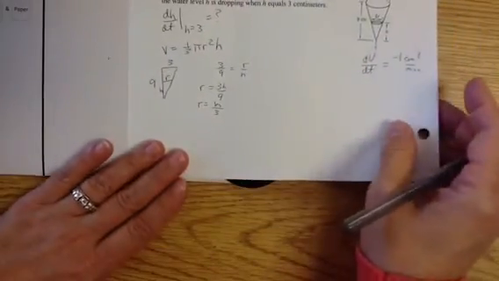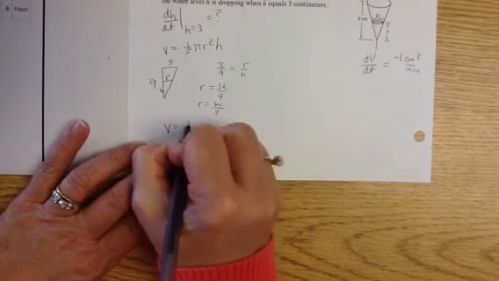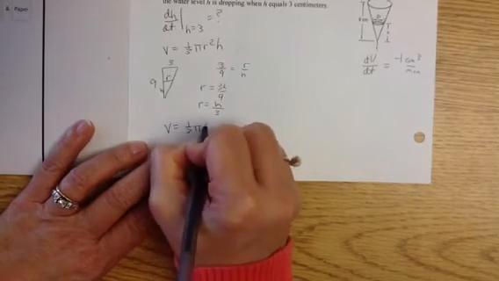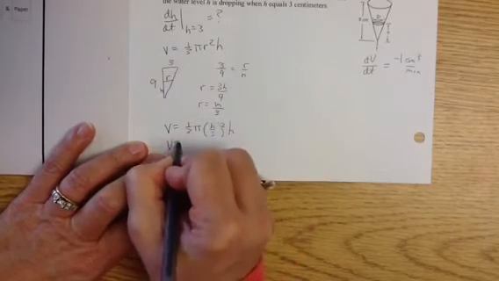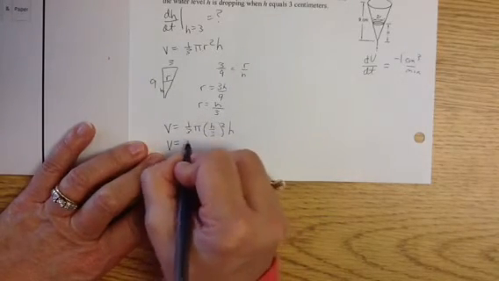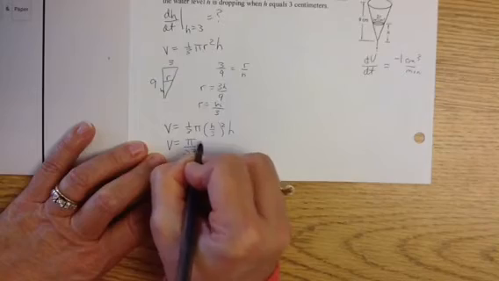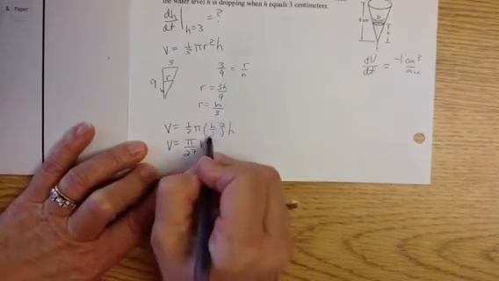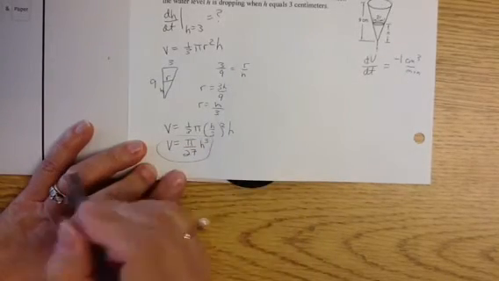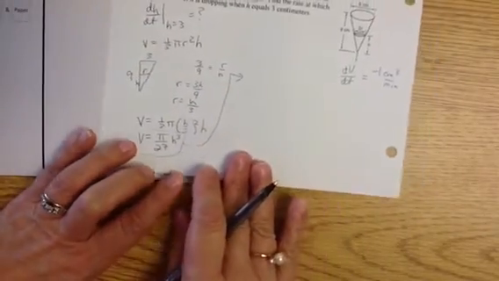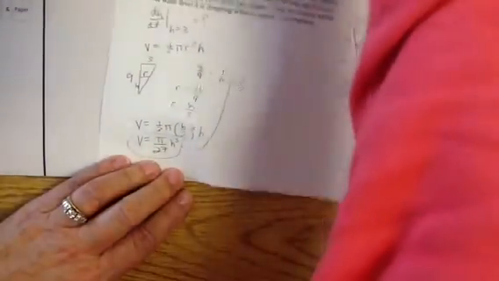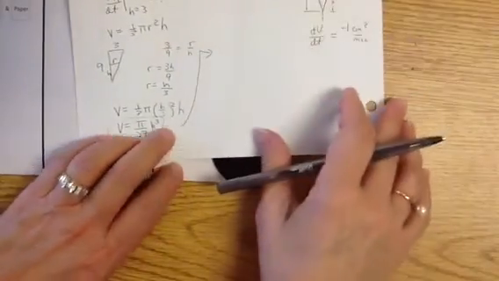Now before I do anything else, I'm going to substitute 1/3 pi times h over 3 squared times h and simplify. So now I have pi over 27 h cubed. This is now my related equation. I'm going to bring it over here, and what I'm going to do now is take differentials. How do I do that?